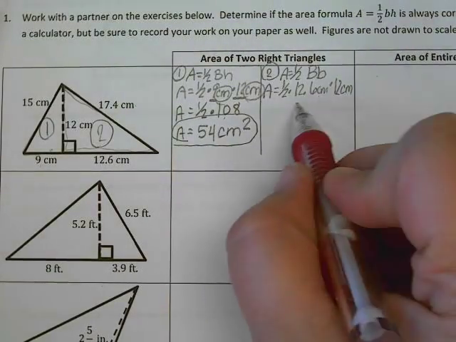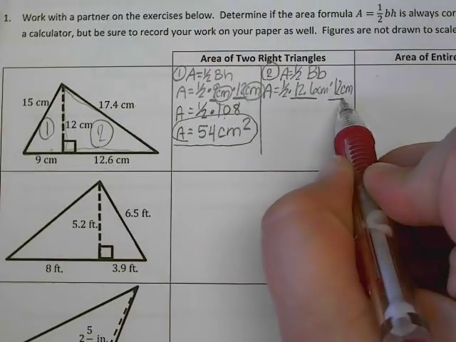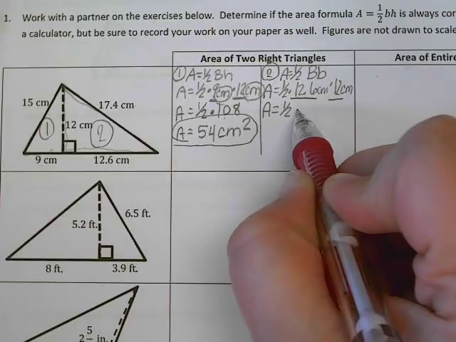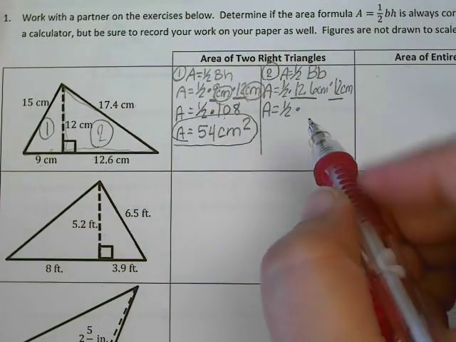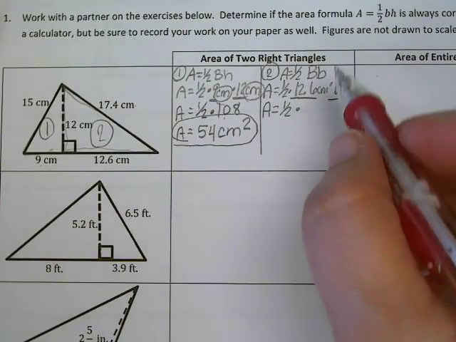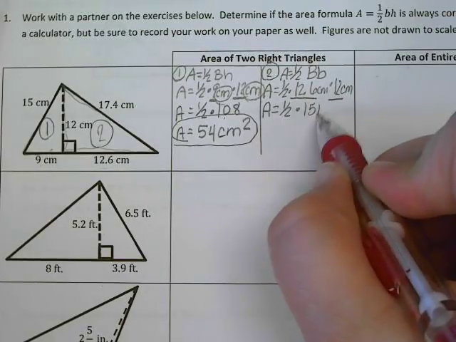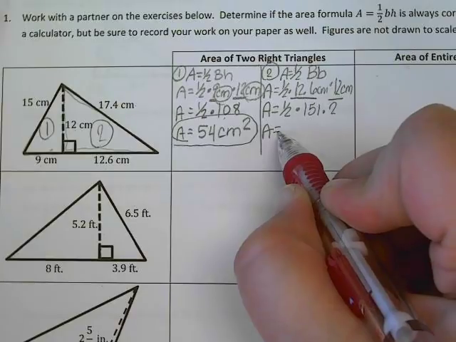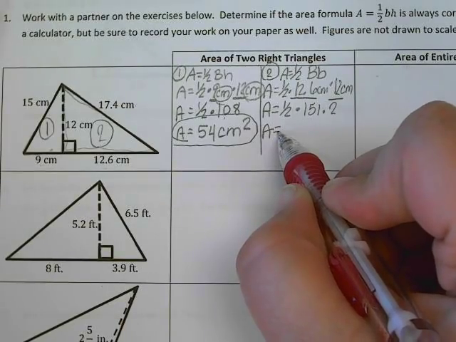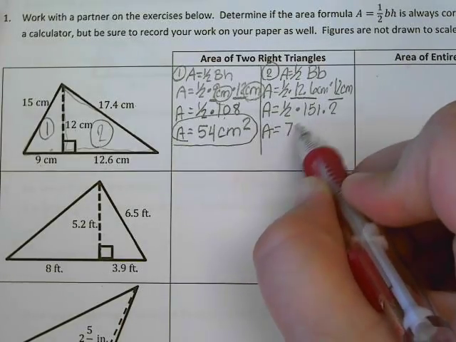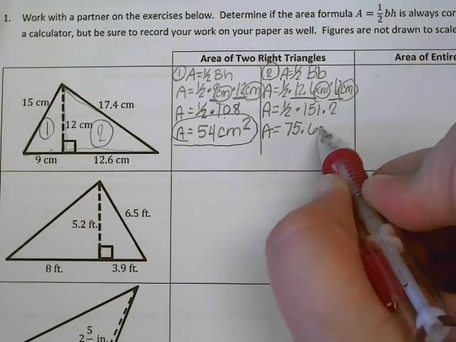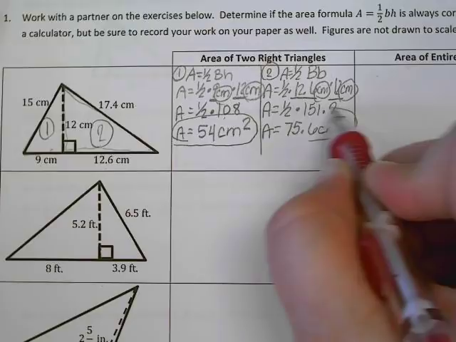Now I'm going to multiply 12.6 times 12, and you can use your calculator for this, that's fine. So I'll have 1/2 times 151.2. And then remember, that's the same as dividing by 2. So my answer is 75.6. And then I have centimeters and centimeters, so that's centimeters squared.